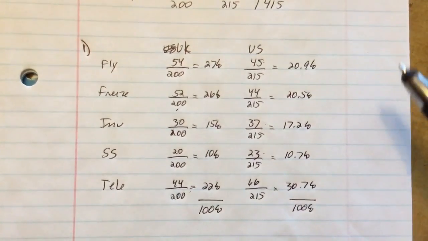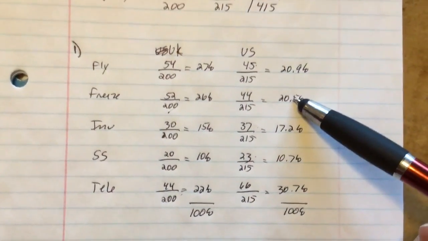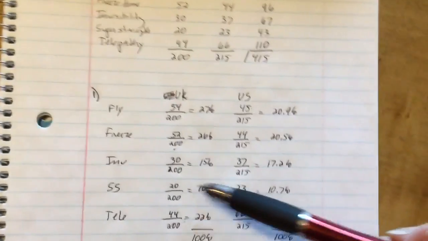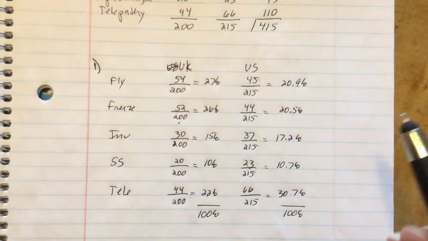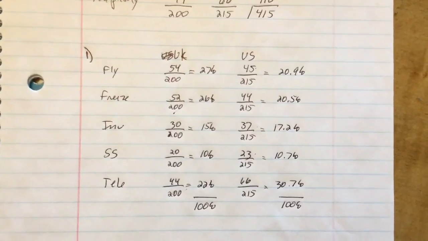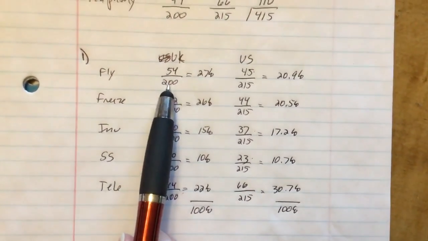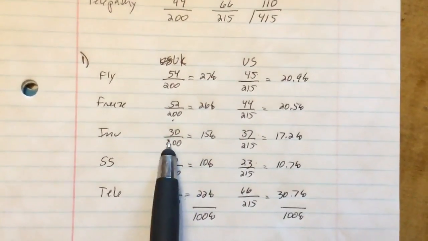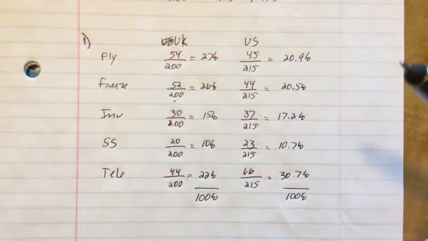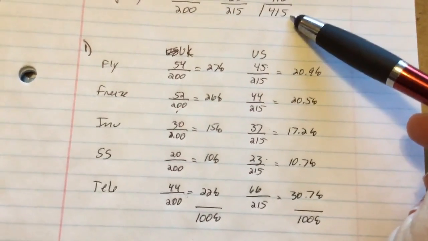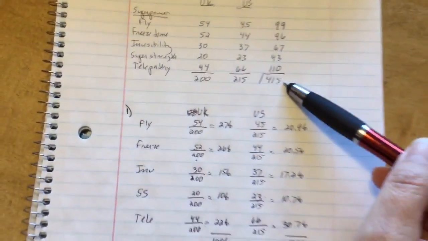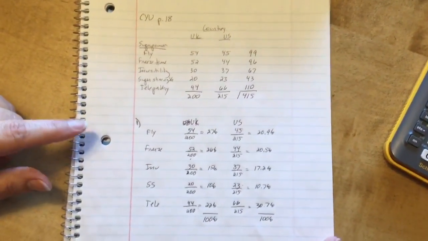So if you look at this, you think, all right, 20% of the U.S. students want to be able to freeze time, where 10% of the U.K. students want to have super strength, okay? So those are conditional distributions. So again, the difference is conditional will have a marginal total as a denominator, where marginal distributions have the table total as the denominator, which is what we did in the last Check Your Understanding.